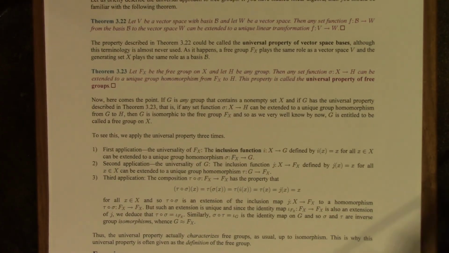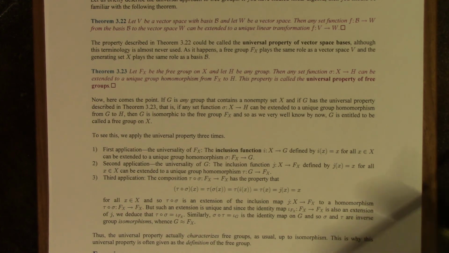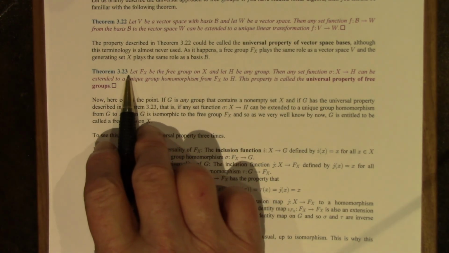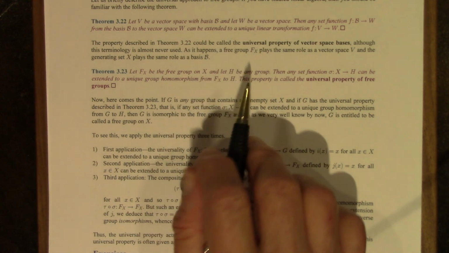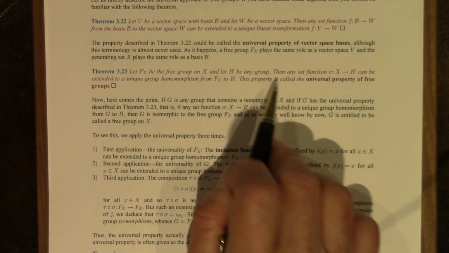Well, as it happens, a free group, F sub X, plays the same role as the vector space V, and the generating set plays the same role as the basis B. Specifically, let F sub X be the free group on X, and let H be any group.